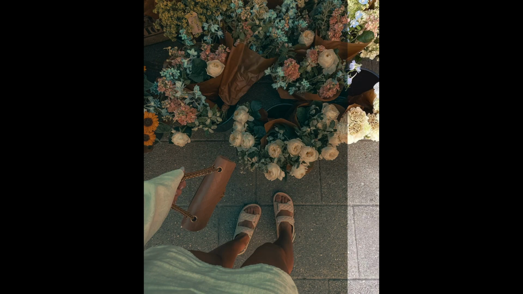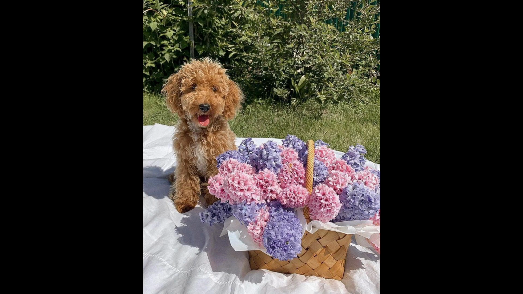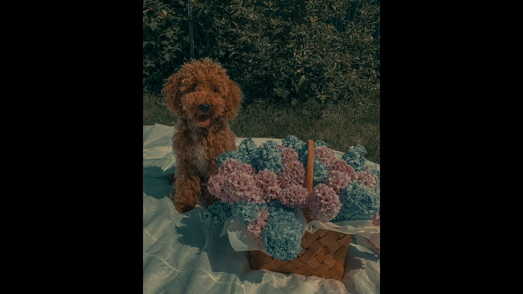Hi there. Today I will show you how to edit your photos like this in mobile Lightroom. All that you need is just repeat after me.